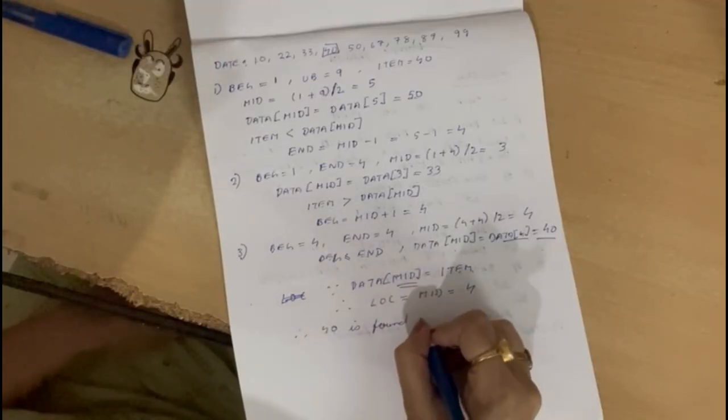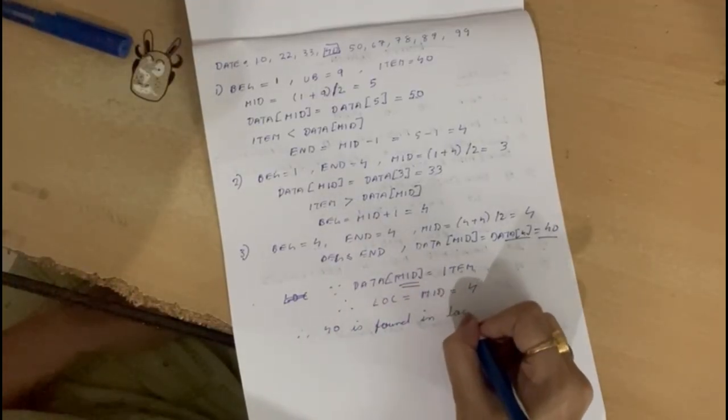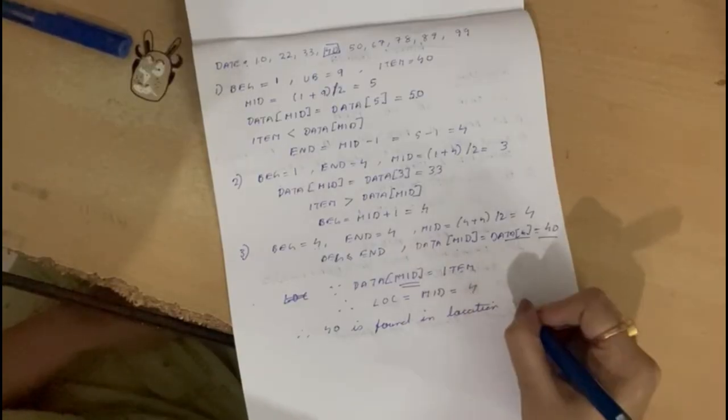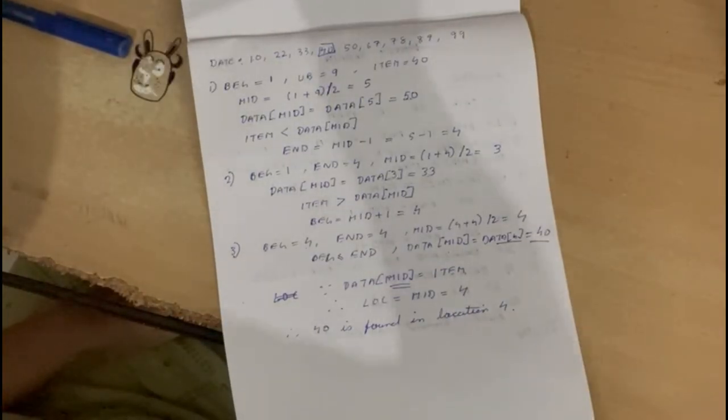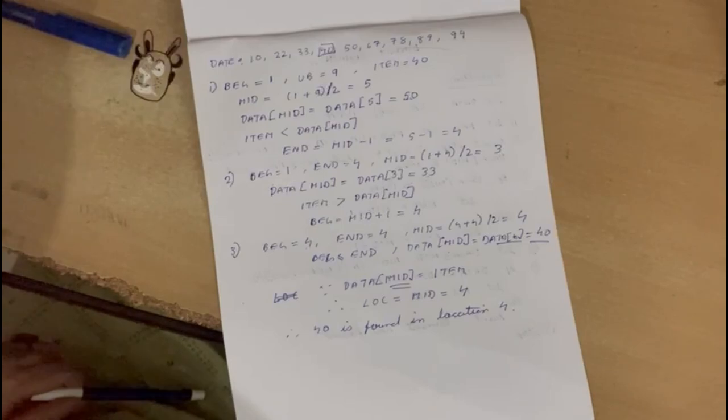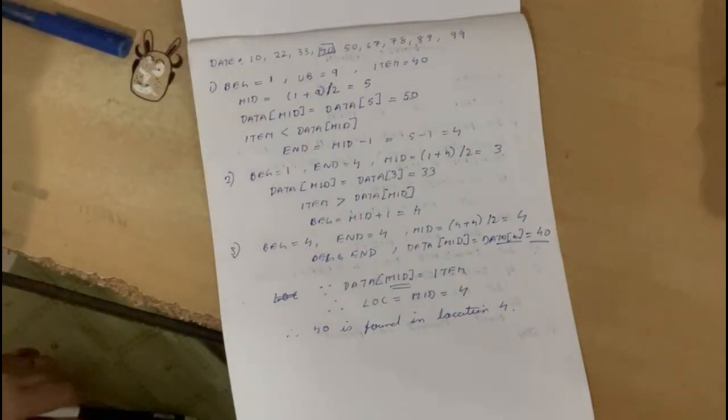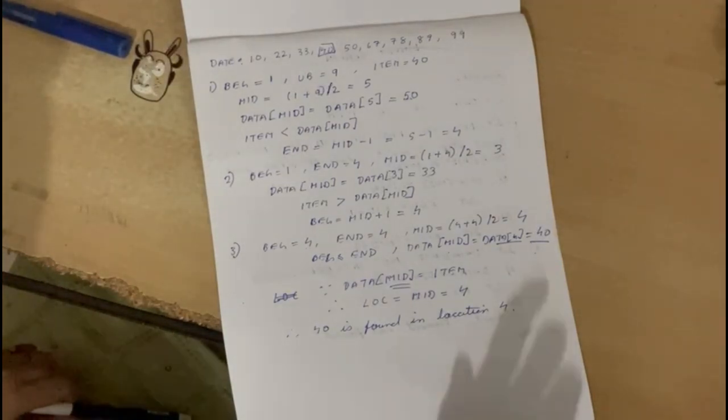Just keep in mind, by mistake in step number 2, if you see, I have written 3, it should be 2.5, which means 2. But the rest is the same. So this is all about binary search. Thank you everyone.